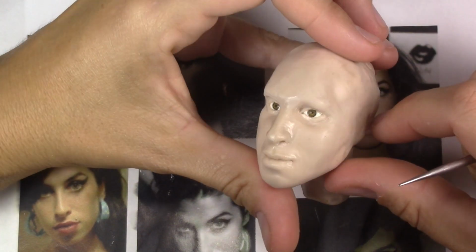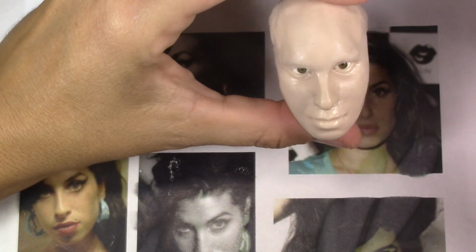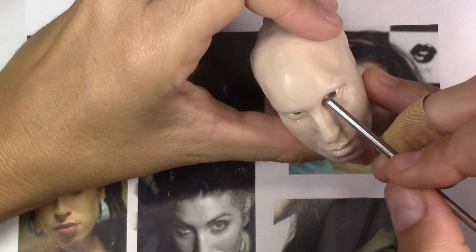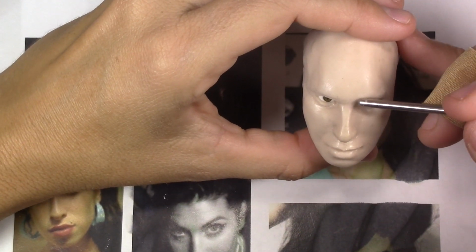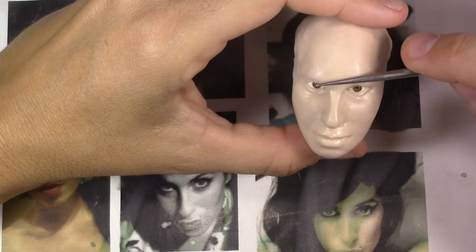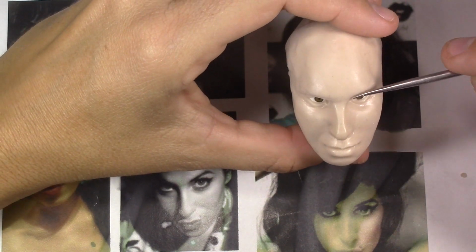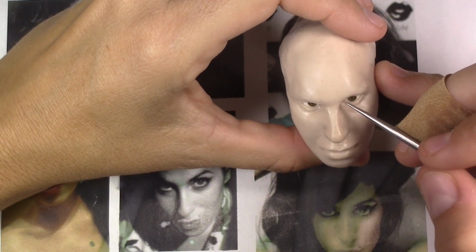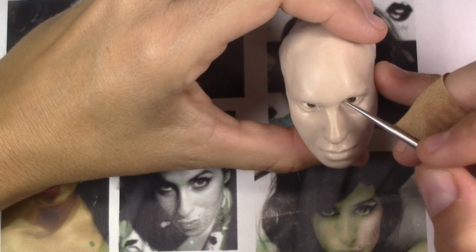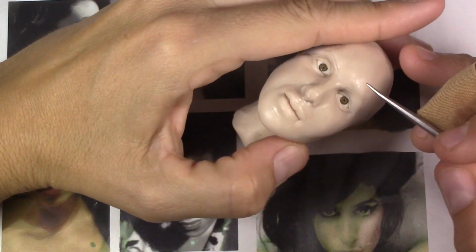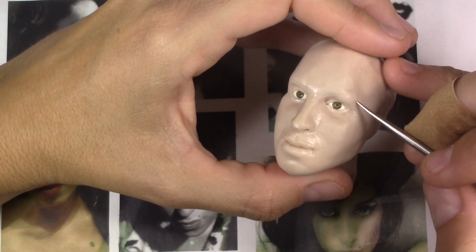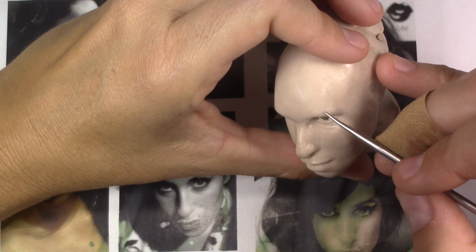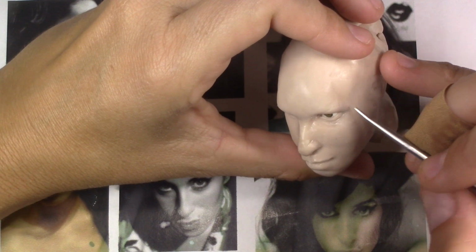Okay, so it's kind of like that. And now obviously you have to work on details here. And if you want, you can even mark again the eyebrow, but not very hard, just a little bit where it goes. Because this is not a line, this is a volume, right?